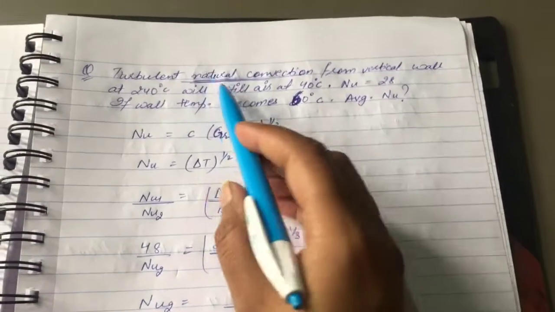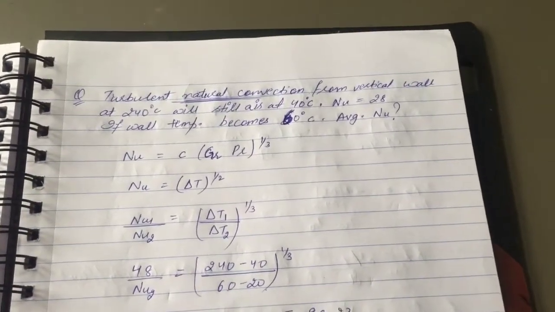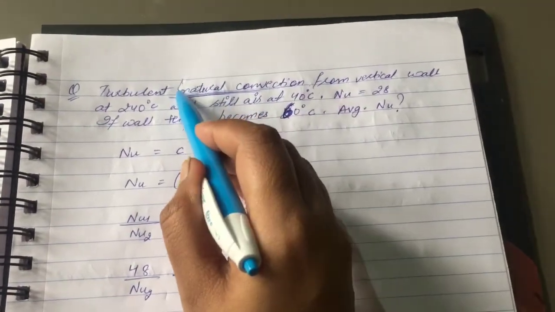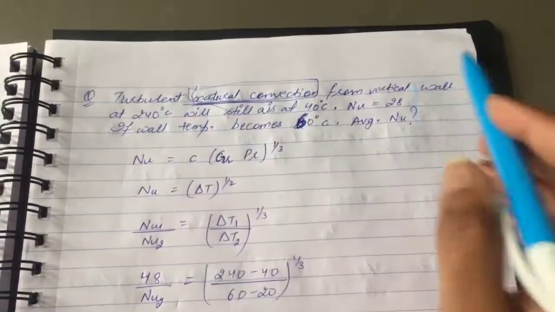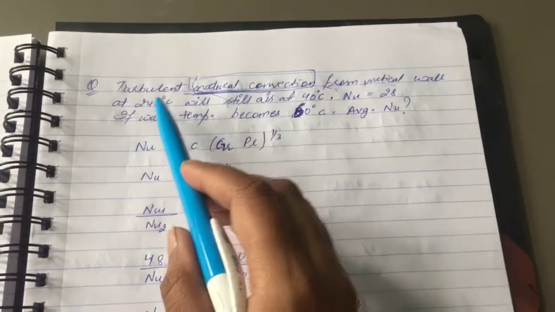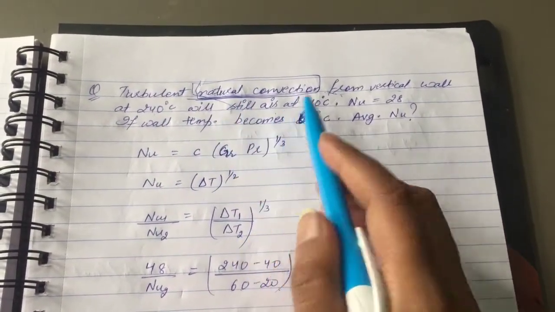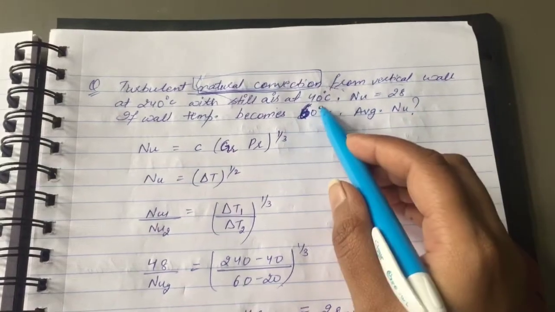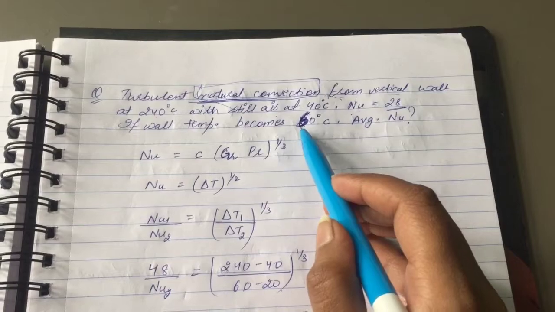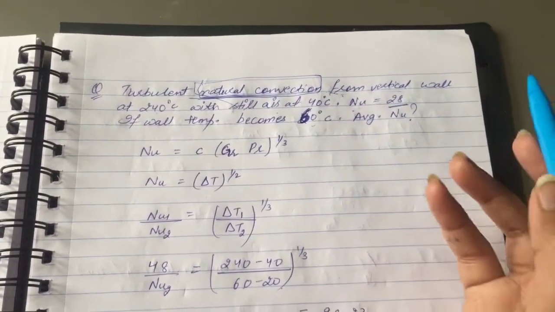Next is turbulent natural convection. Till now all those questions were for forced convection, and here natural convection is clearly mentioned to us. So for turbulent natural convection from vertical wall at 240 degrees Celsius with still air at 40 degrees Celsius, Nusselt number is given as 28. If wall temperature becomes 60 degrees Celsius, temperature is increased. So now we have to find the new Nusselt number.